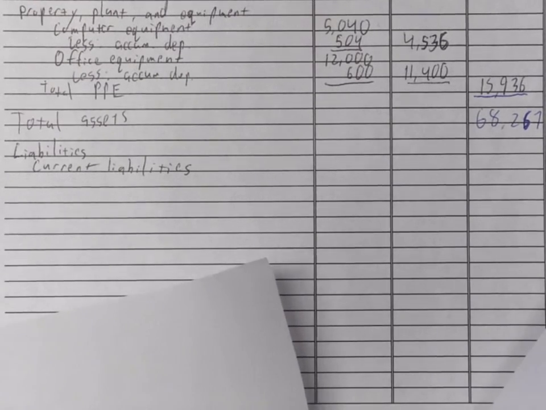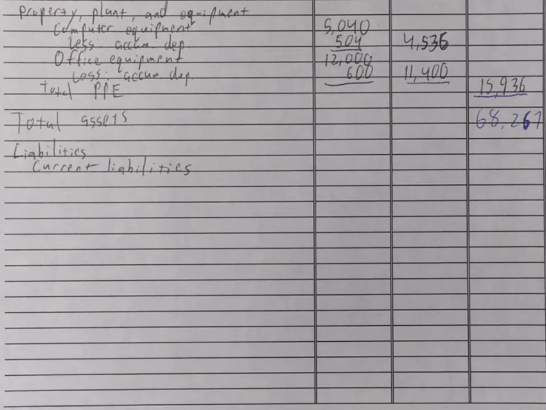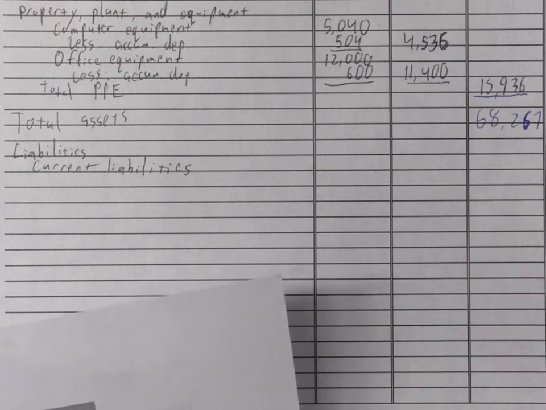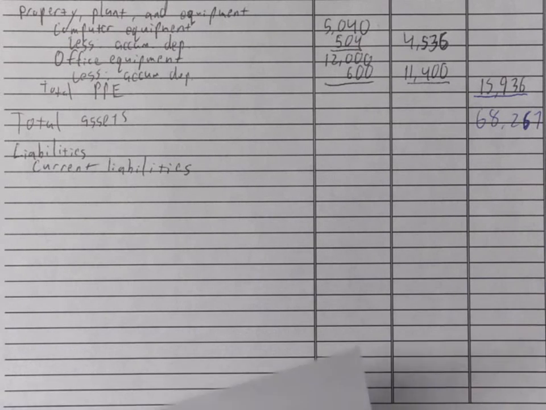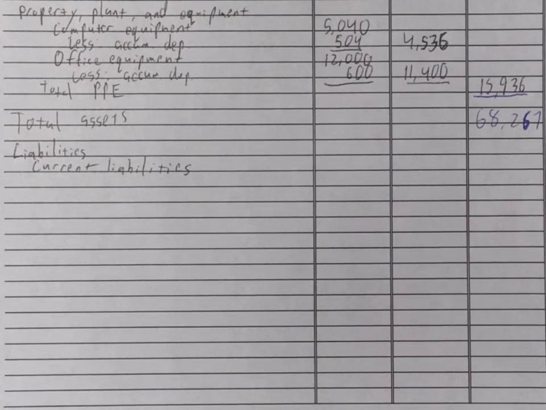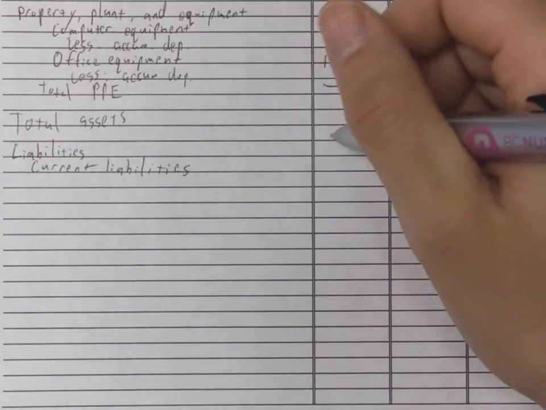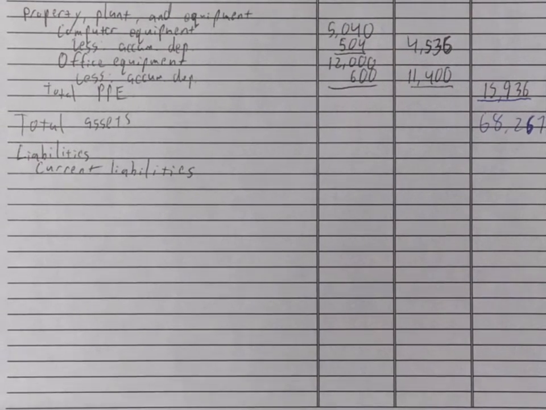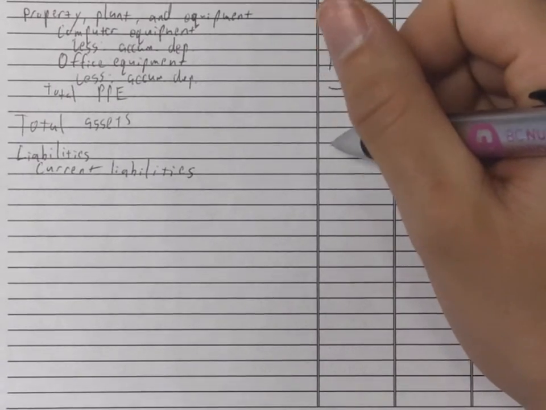Okay, now what are we looking at here? We do have an accounts payable here. We can take care of that immediately. They do this in the leftmost column. So we're gonna follow suit.